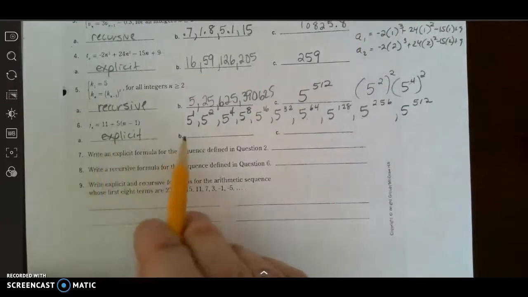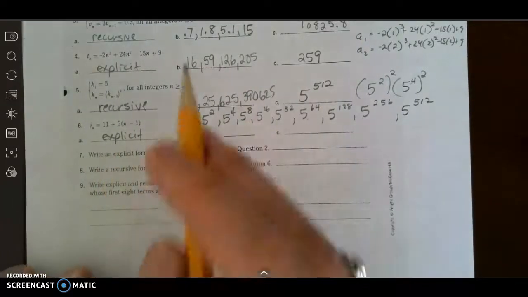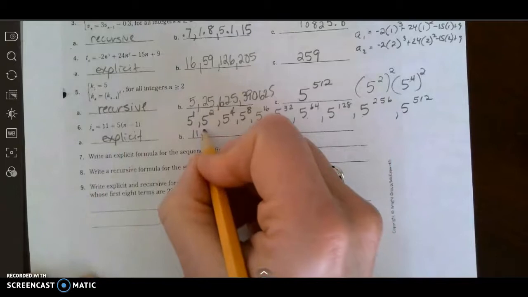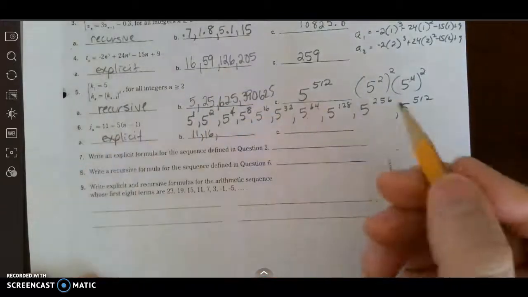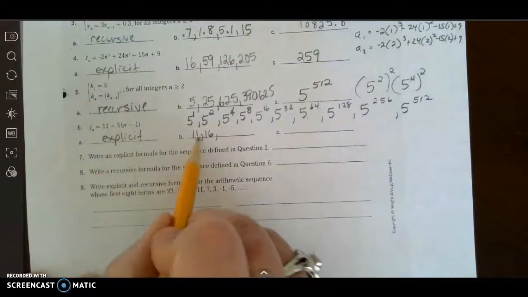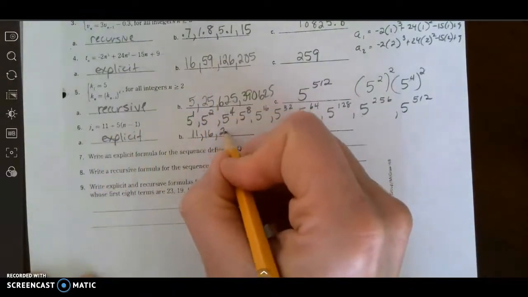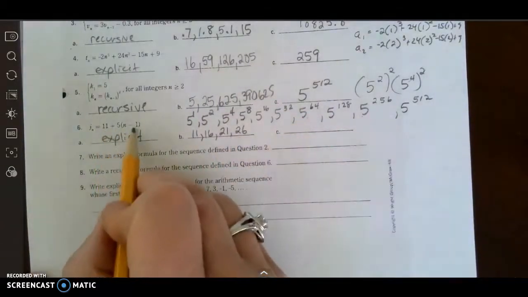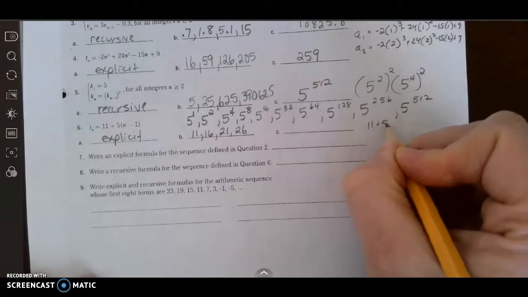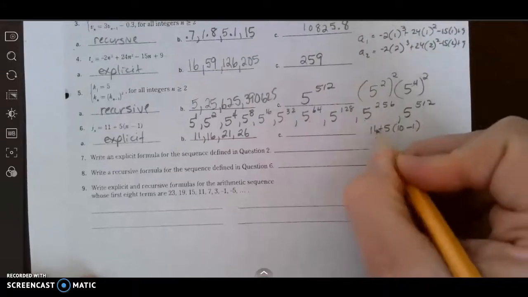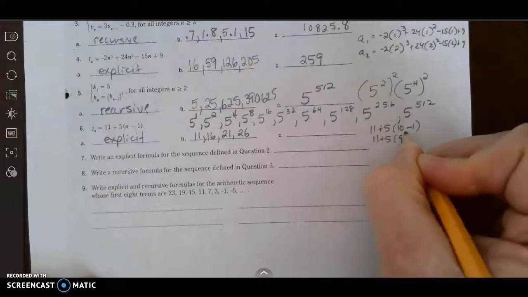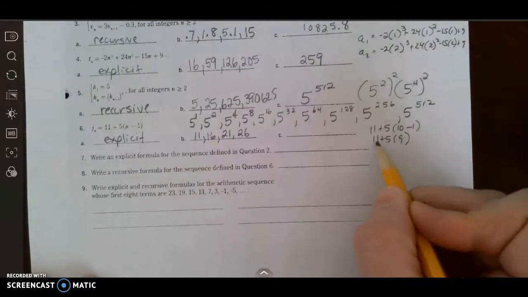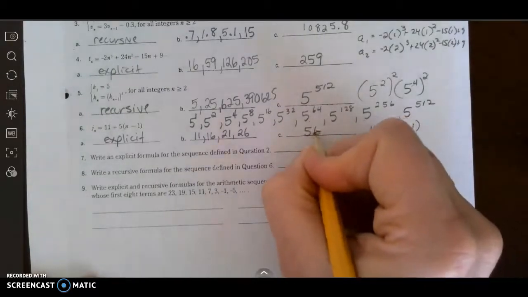Let's go to number 6. Let's see, my first term would be 11. Then I add 5 to the previous term. It would be 16. Now I do have an explicit formula, so I could just substitute, but for the first 4 terms, I'm just going to keep adding 5, get 21, add 5, get 26. Now to find the 10th term, since I have explicit, I can just do 11 plus 5 times 10 minus 1. That's 11 plus 5 times 9. If I need to use my calculator, I can. I know this is 45 plus 11. That would give me 56.